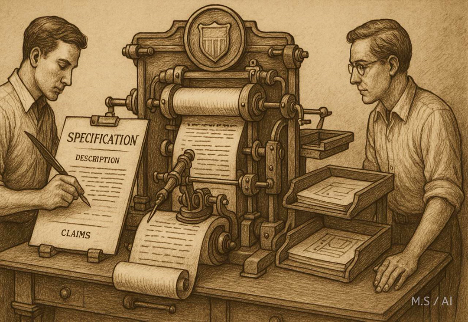So trying to sneak in something new later is a big no-no. A huge no-no. It's a common basis for rejection during examination, and it can even be used to invalidate your patent years later if someone challenges it in court. That initial application is your blueprint. You can't add a whole new wing to the house later that wasn't on the plans.